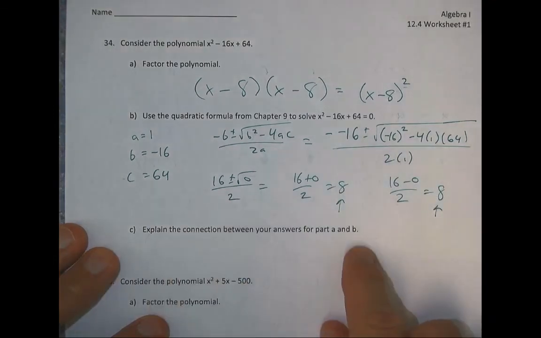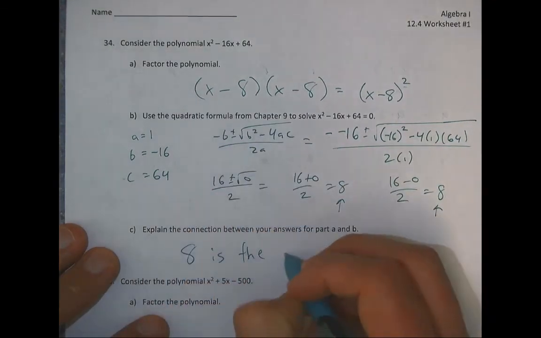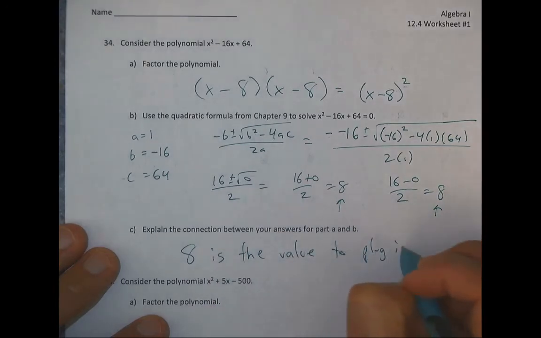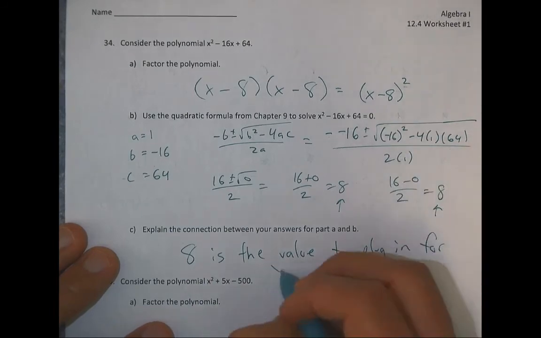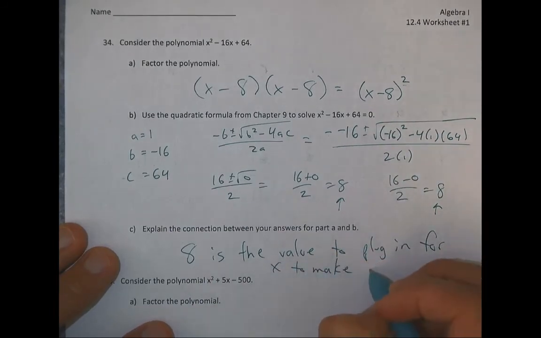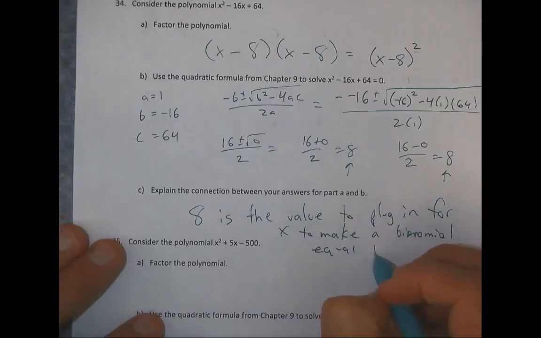So explain the correlation here. 8 is the value to plug in for x to make a binomial equal to 0.